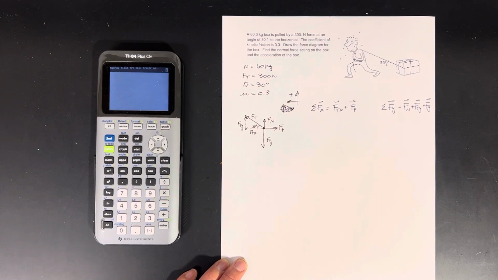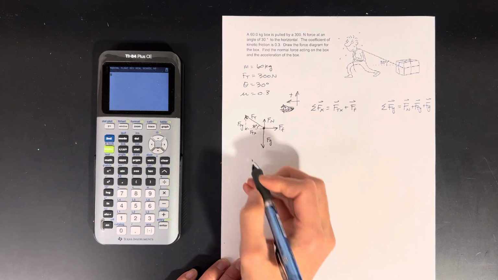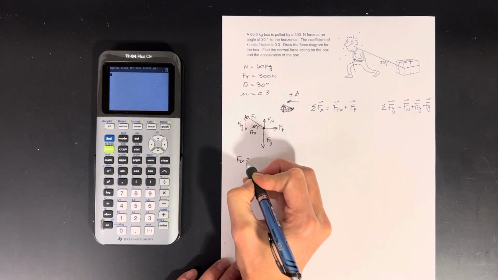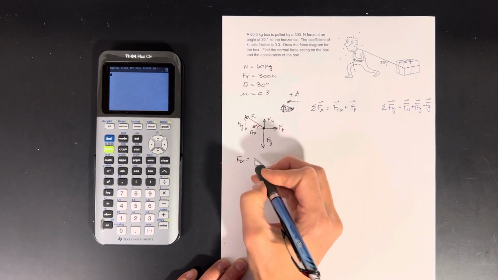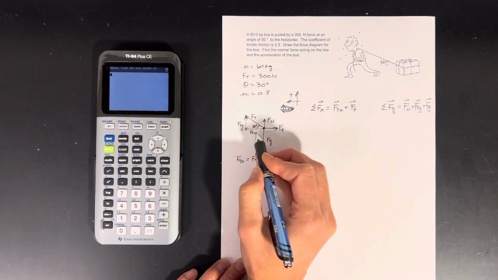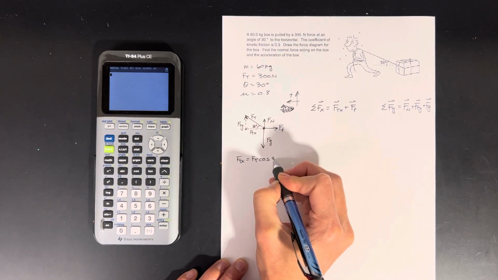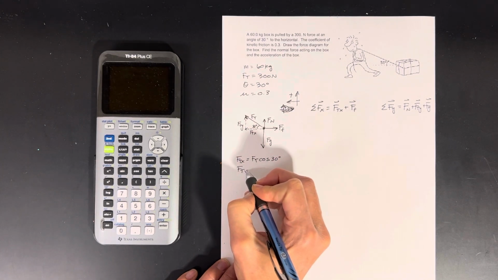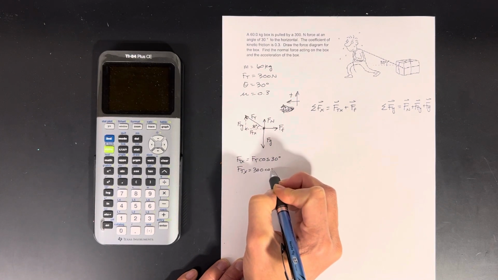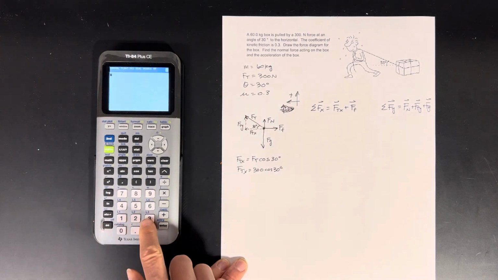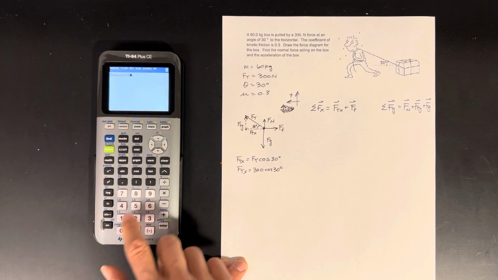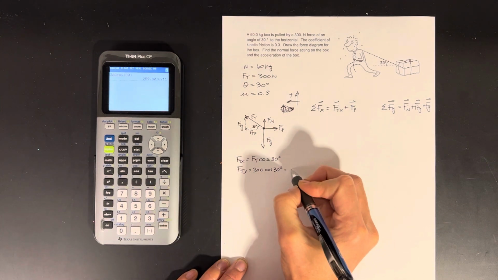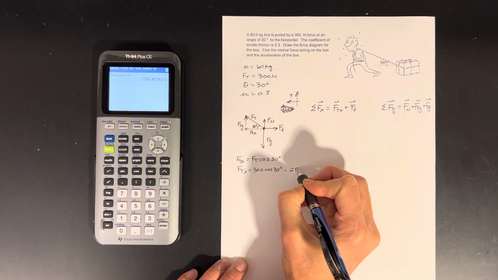Now we're going to set our equations equal to MA. Actually, before I do that, I'm going to solve this triangle here. So Ftx is going to be equal to force of tension times the cosine of 30 degrees. And we know our force of tension is 300. So 300 times the cosine of 30 degrees. And make sure you're in degrees on your calculator. So that is 259. I'm going to round it to 260.